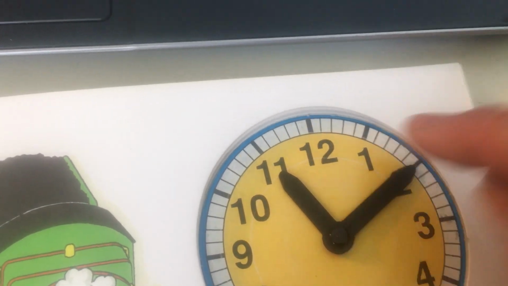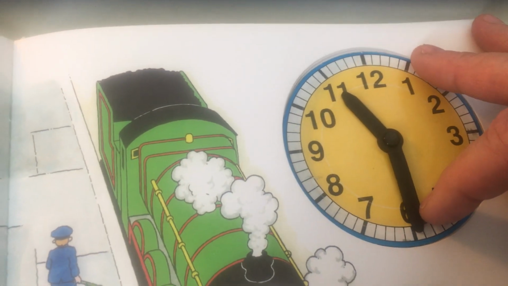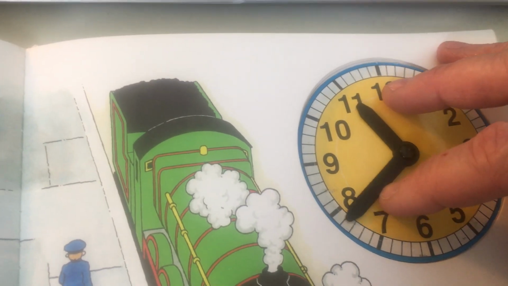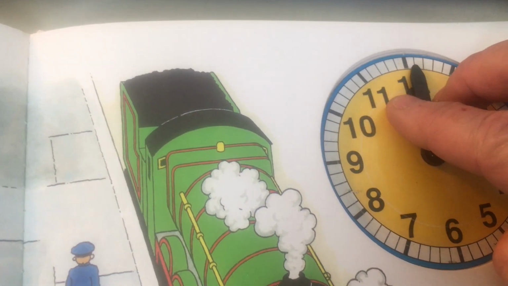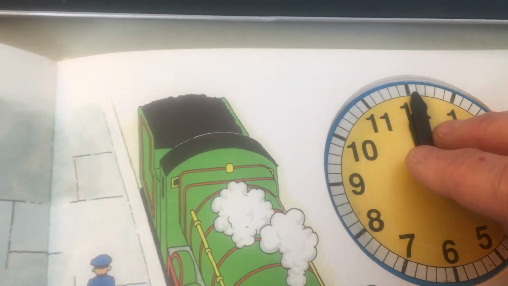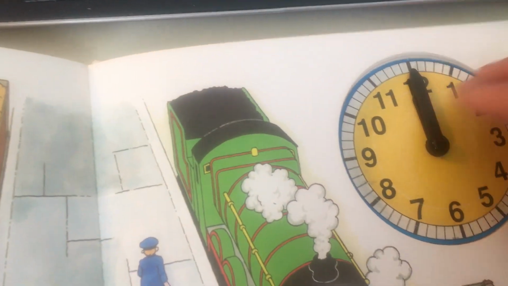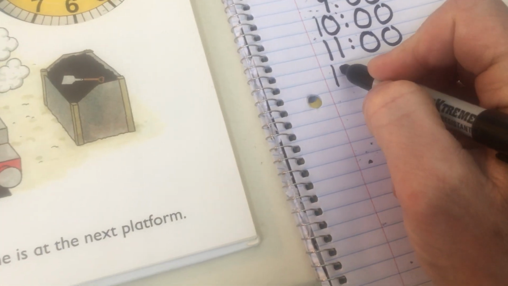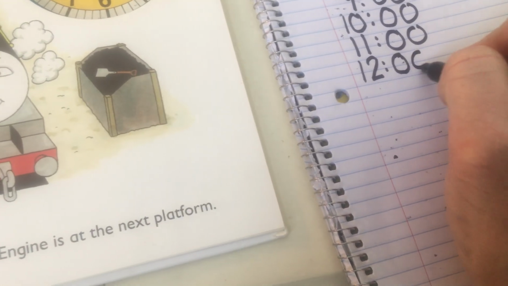Can you count with me? 11:10, 11:15, 11:20, 11:25, 11:30, 11:35, 11:40, 11:45, 11:50, 11:55. Now we're at 12 o'clock, where the little hand is on the 12 and the big hand is too. 12 o'clock, which we also call noon. It's the middle of the day. 12 o'clock. All right.